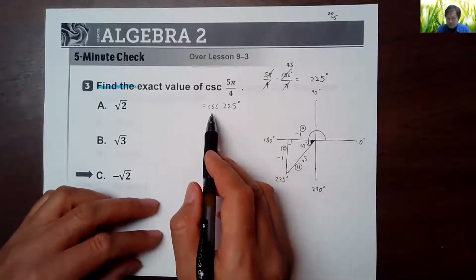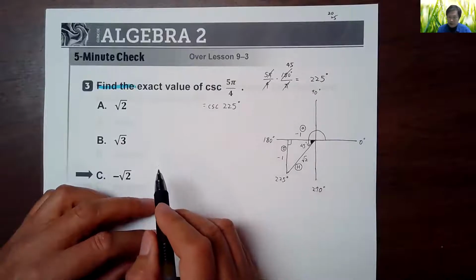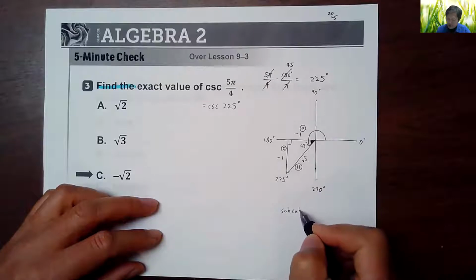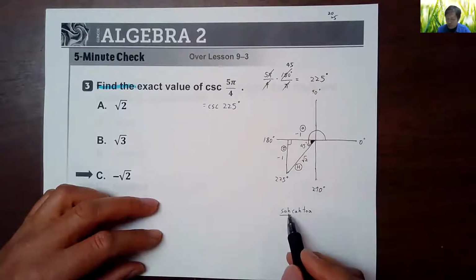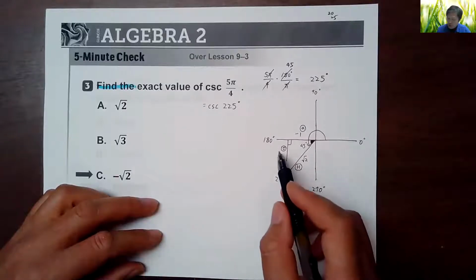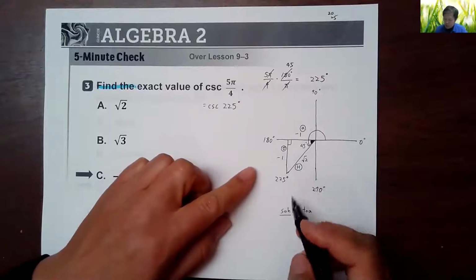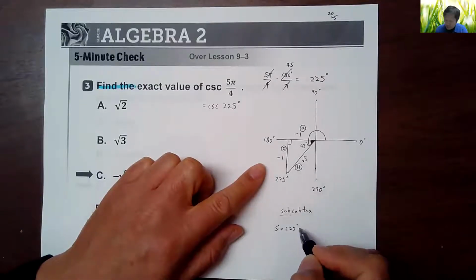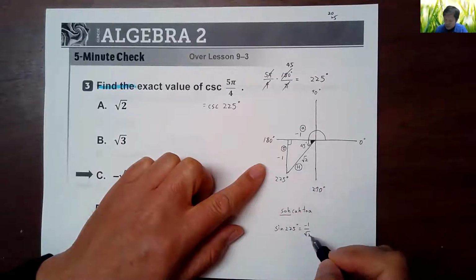Cosecant is the reciprocal of sine. So I will apply SOH CAH TOA. Sine is equal to O over H. So sine of 225 degrees will be O over H, minus 1 over square root 2.